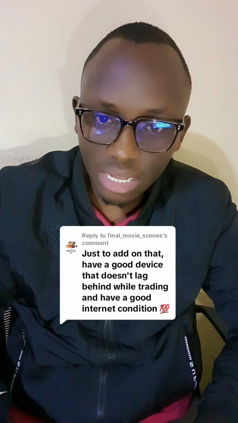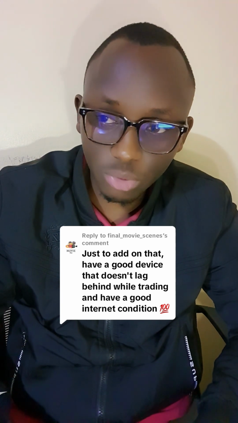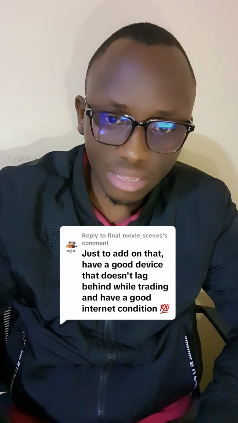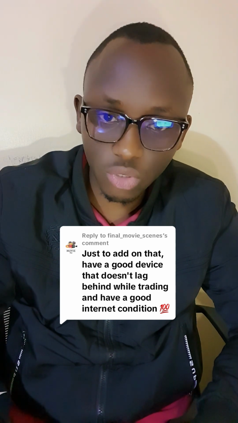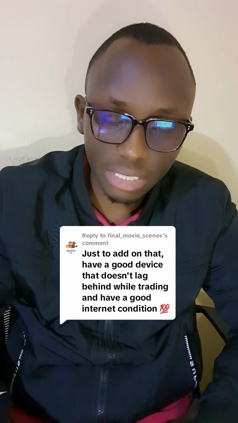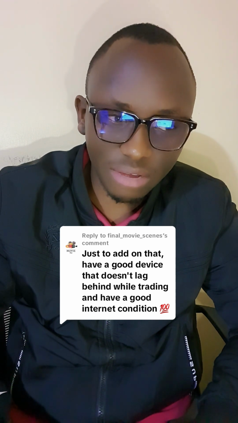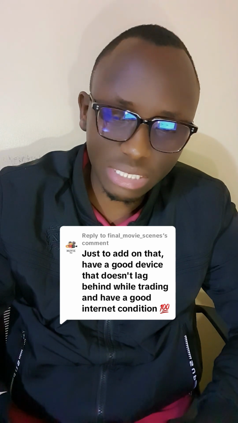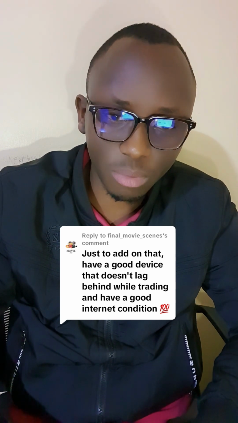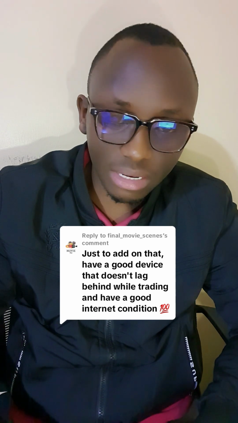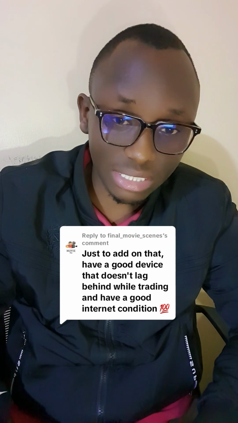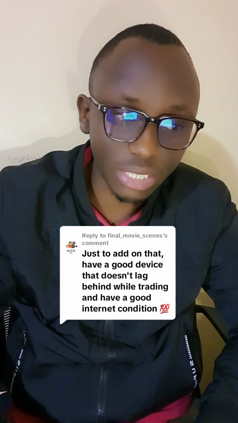You can first of all get a good laptop, a laptop with good RAM, at least something like 8GB. The most important things when it comes to trading are the RAM and the processor, so that you are sure the device will not lag. You can get a very cheap laptop with good RAM. Most of the Core i7 laptops have 16GB of RAM, which is a very, very good machine when it comes to trading.